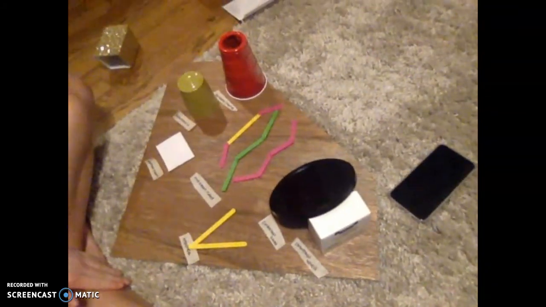And also, I just want to show you my diorama. It looks like this.